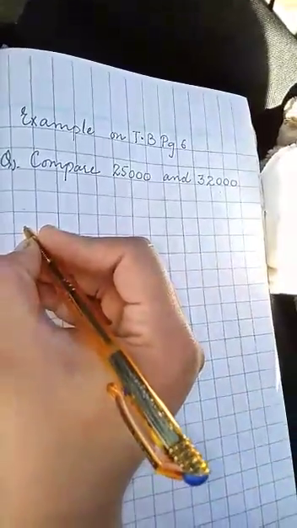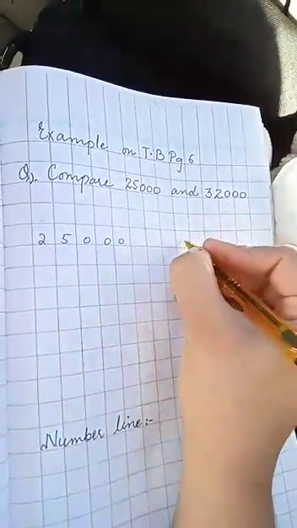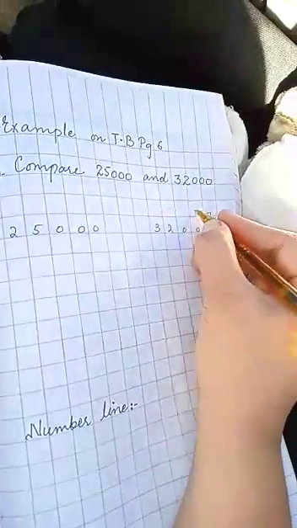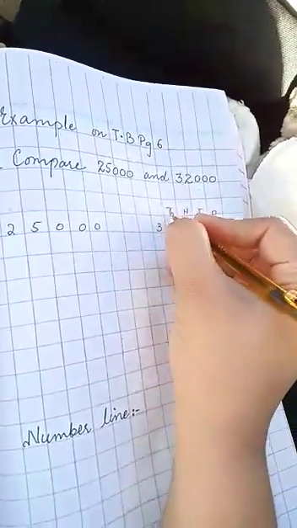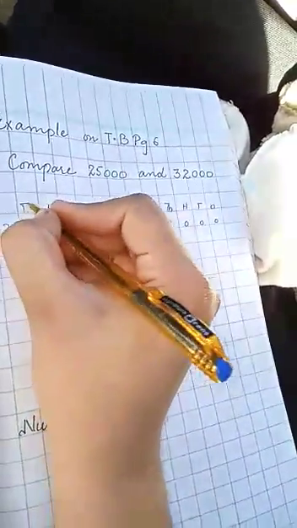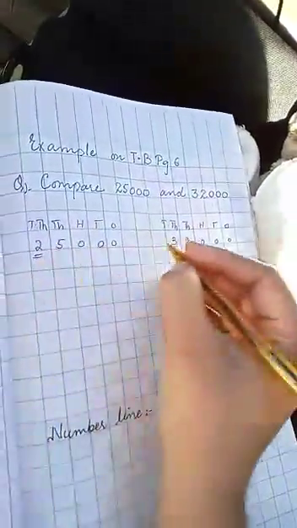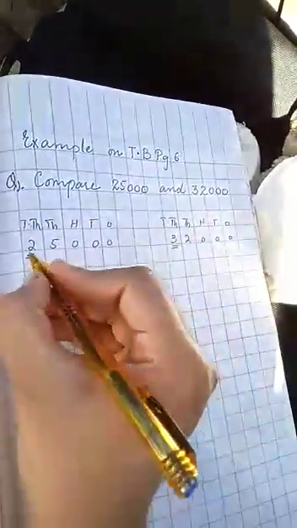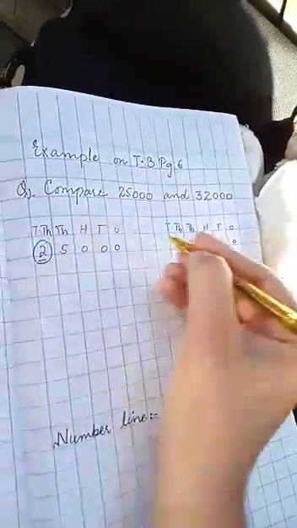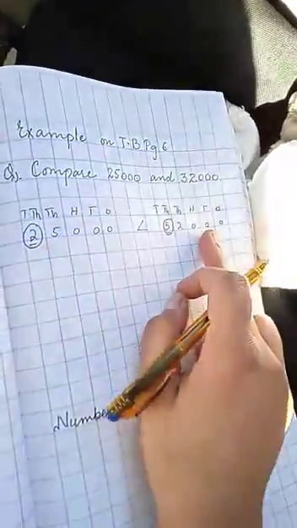First of all we have to write the digits 25,000 and 32,000 and we have to label them ones, tens, 100, 1,000 and 10,000. Now let's start comparison from the 10,000 place. As 2 is lesser than 3, we will write it as, by comparing the 10,000 place, 2 is lesser than 3, so this is less than this.